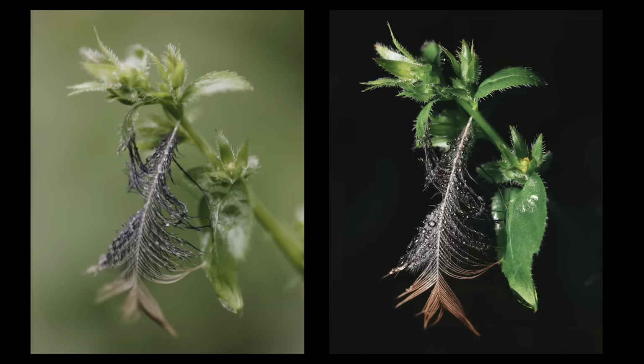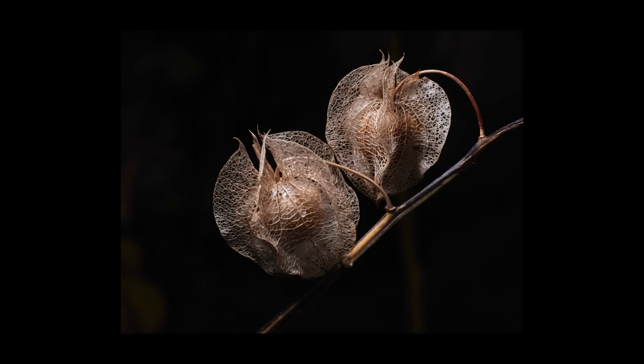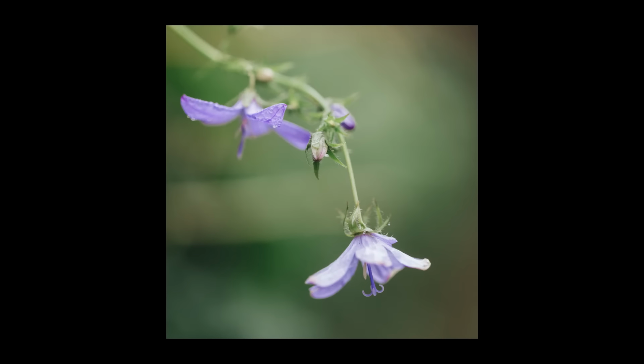I much prefer the feather shot with flash, as it isolates the subject so well, much like I did with this shot from a previous video where I used an off-camera light from above to emphasise the web-like texture of these seeds and have them stand out from their background. However, this other shot from today's shoot has a light and airy style, taken with just the ambient light, and I don't think it needs any additional lighting.